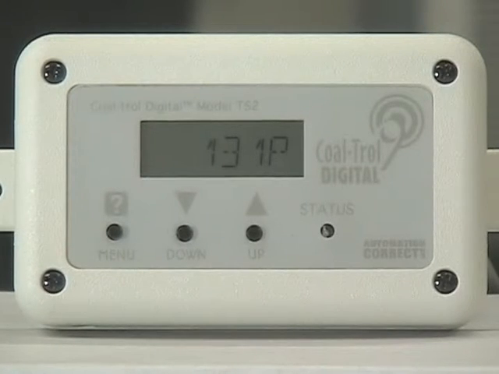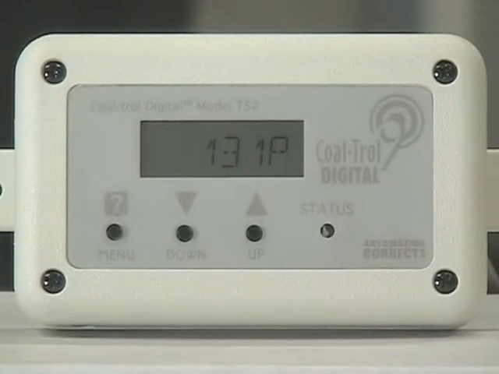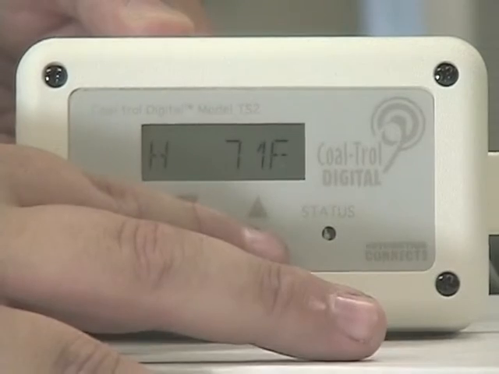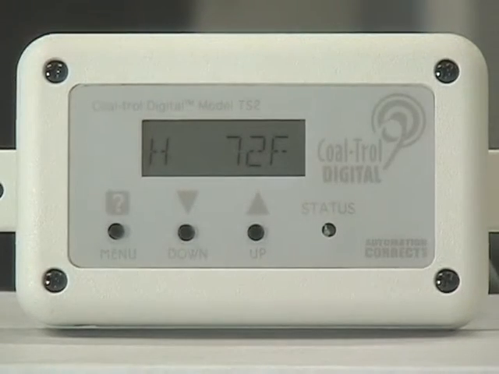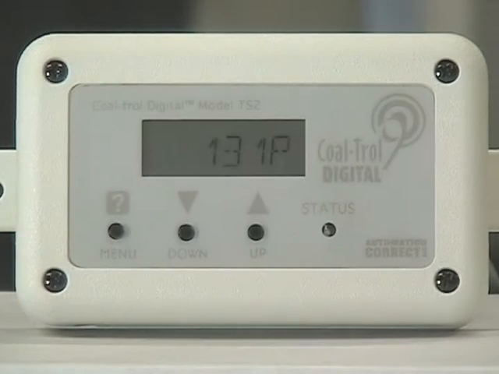When the thermostat is in the round-robin display, you can press the up or down button. This will enter the temperature set point override display. From here, you can change the current temperature set point using the up and down buttons. If the selected temperature is different than the current program set point temperature, the letter H will appear on the left side of the display, indicating that the thermostat is in the temperature hold mode.